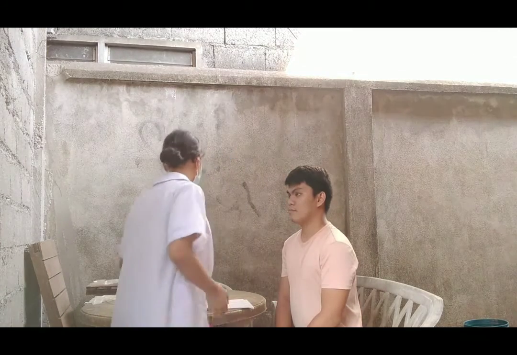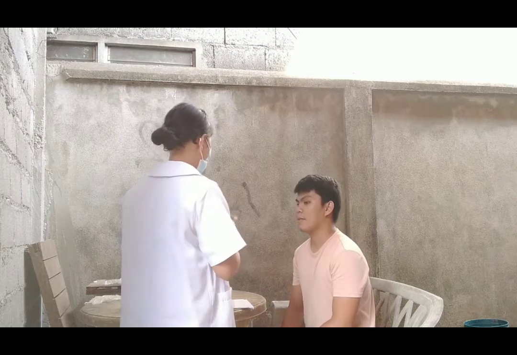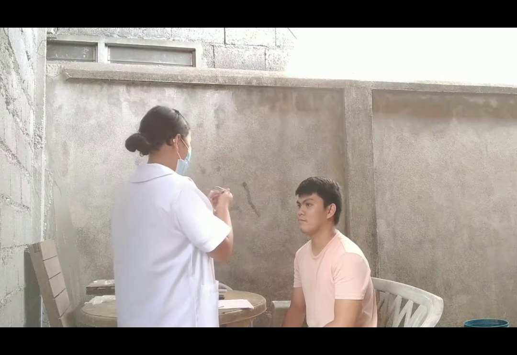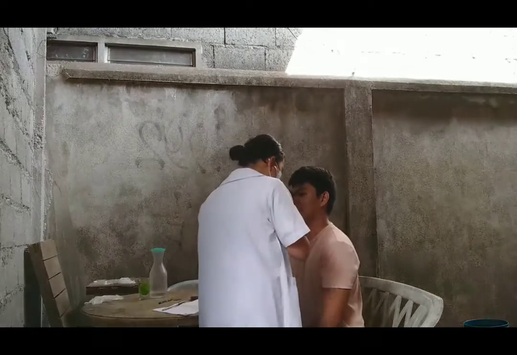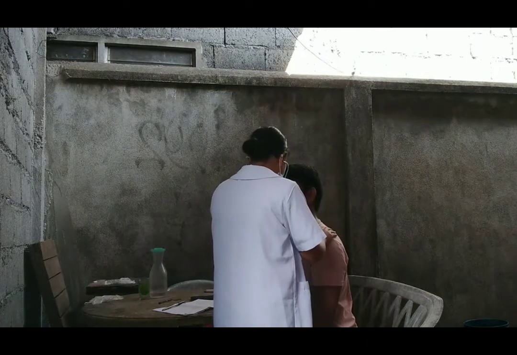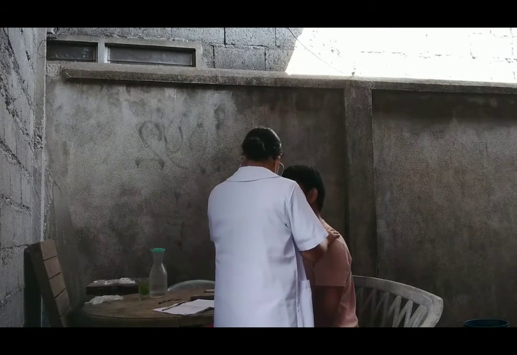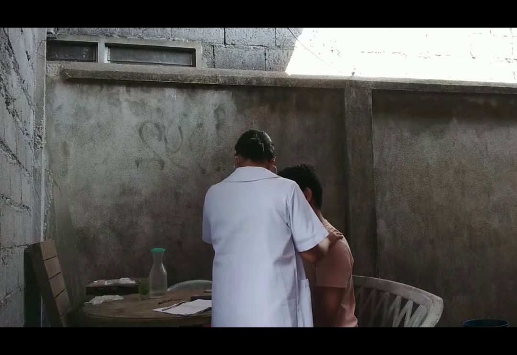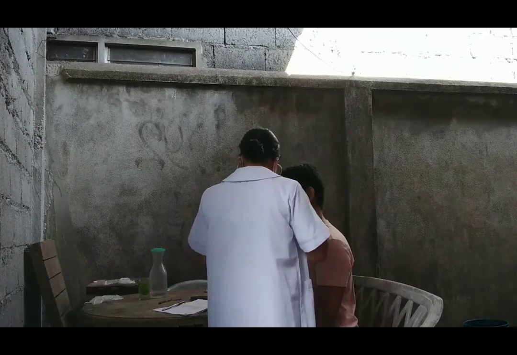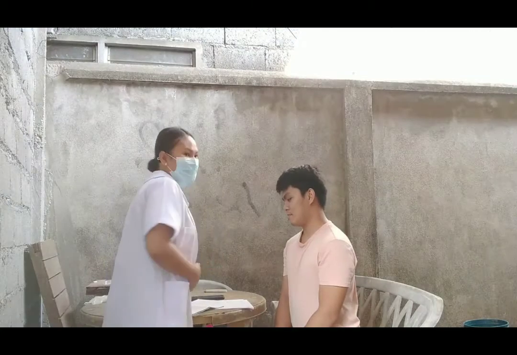And now I will auscultate. So the anterior thorax is normal. No abnormalities in his breathing pattern.